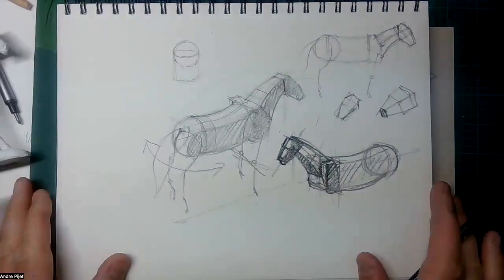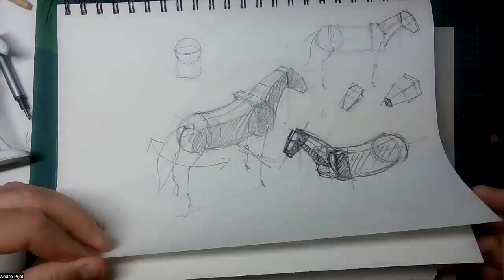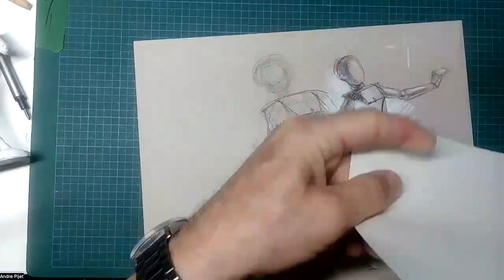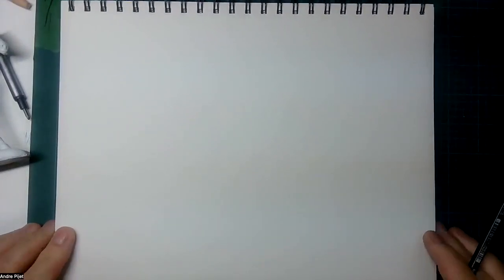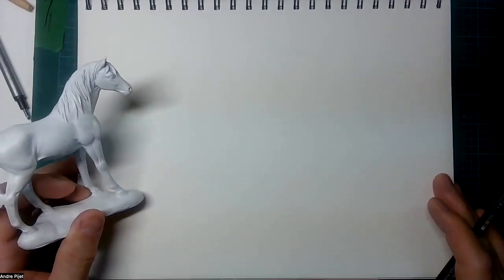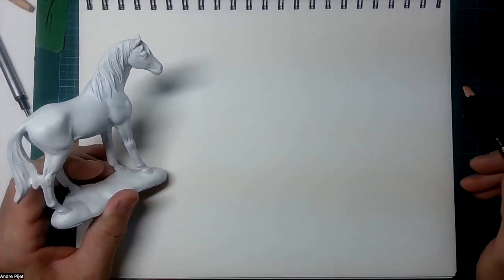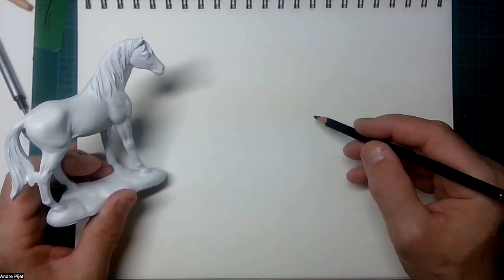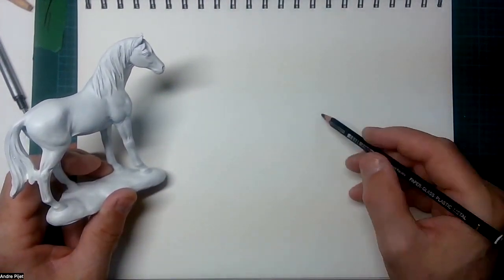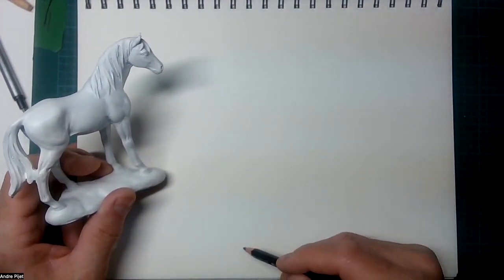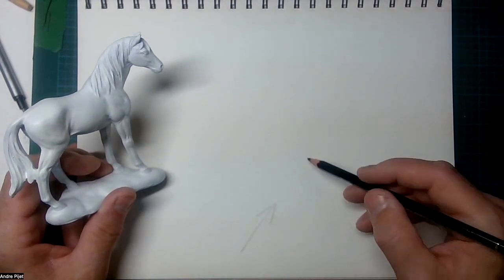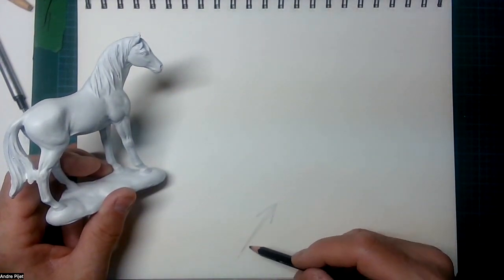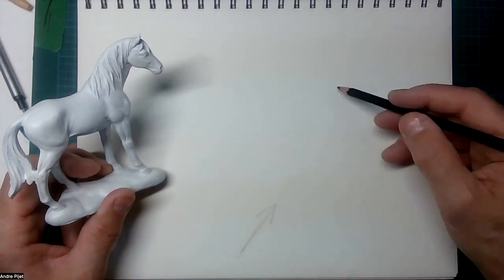There are other ways of drawing, of course, this form of the horse, another way, much simpler. So as I go, I know the principles, so I can imagine. I can draw it from the lower part, from the ground to the top.